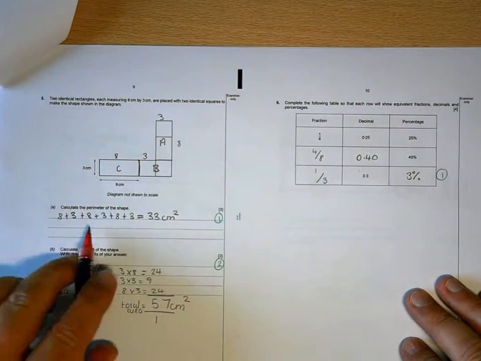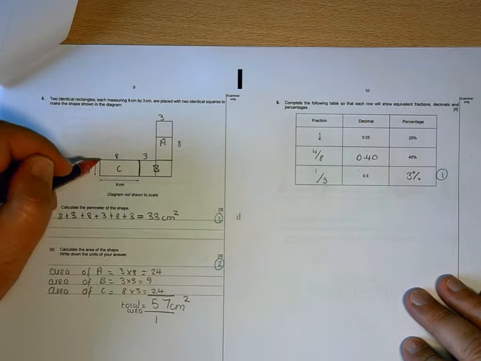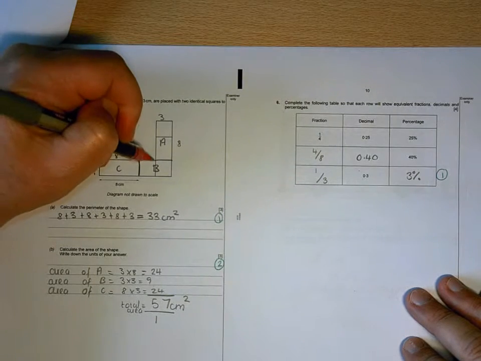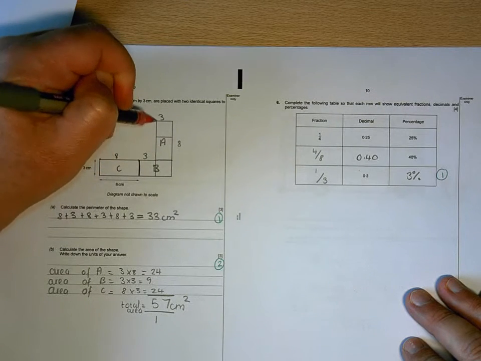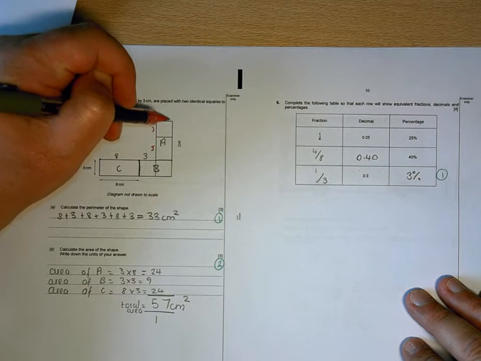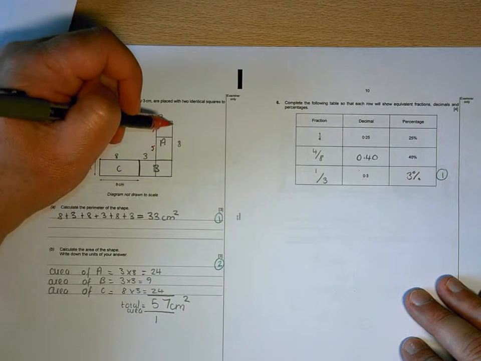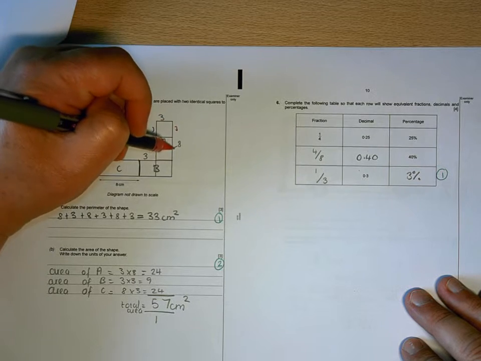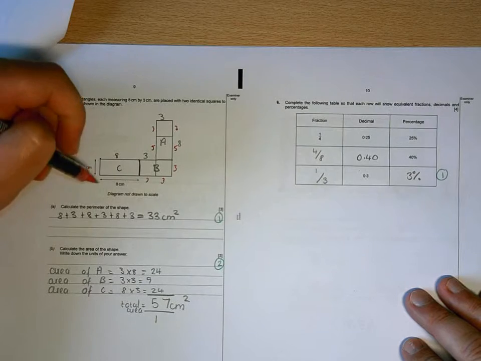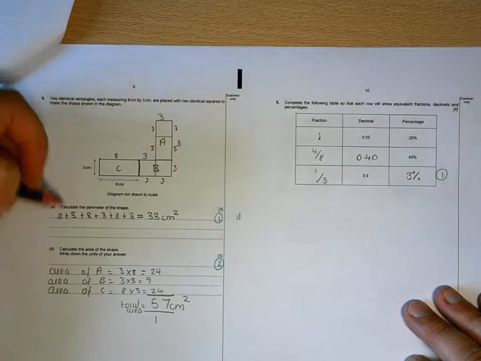Okay, so when you're going around this shape, let's say we start there. You're going to go 8 plus 3, but then you need this distance here, okay, and that distance there is a 5 and a 3 and a 3 and an 8 and a 3. So you've got that 3 there, that 5, that 3, and then here you've got 3 and 3 and 8. So the best thing to do is to go around and make sure you've got all the measurements before you add them up.